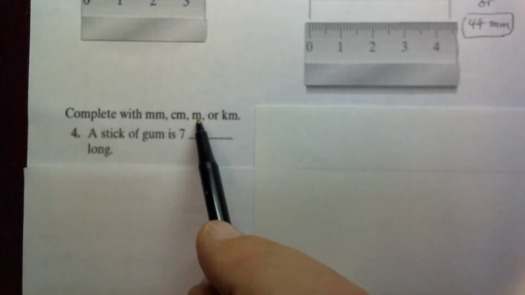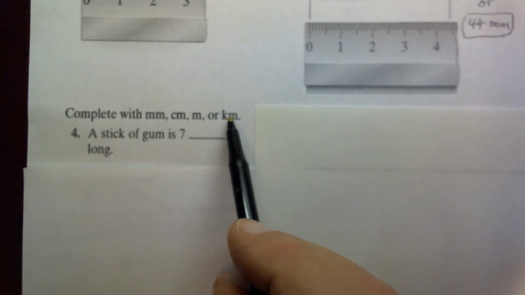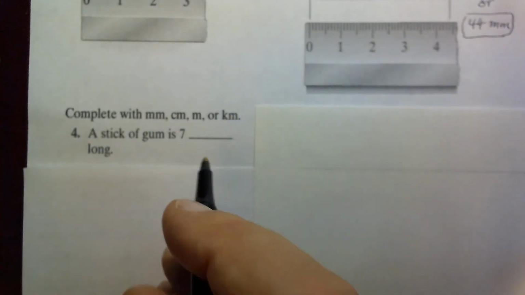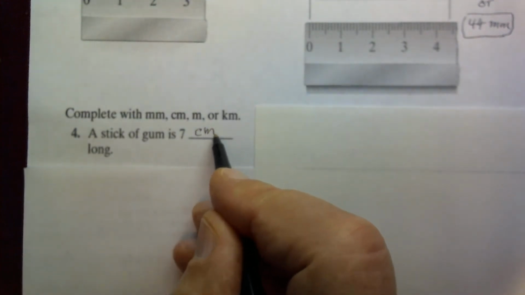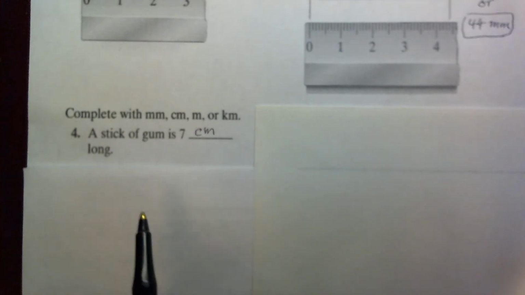Now 7 meters, remember a meter is 1.1 yards, so a stick of gum is certainly not 7 yards long. Or kilometers, a kilometer is 1,000 meters, so that wouldn't work either. So most likely, the best answer really is 7 centimeters, and that is the correct answer. So when it comes to these kinds of questions, just use common sense.